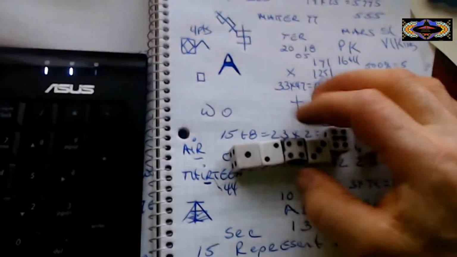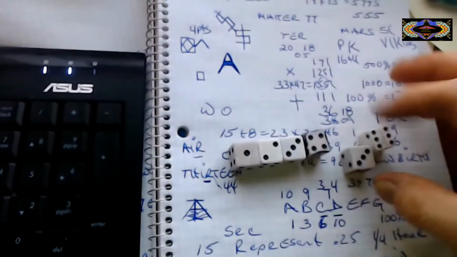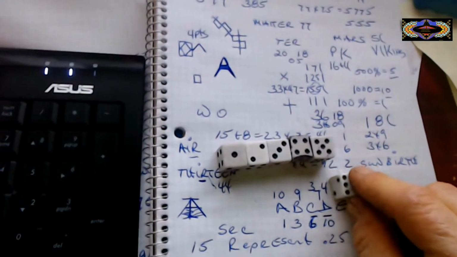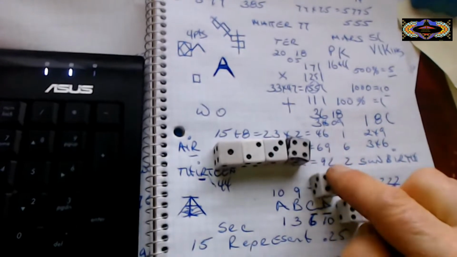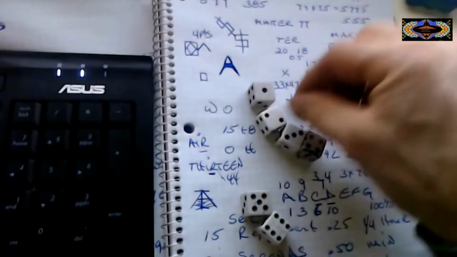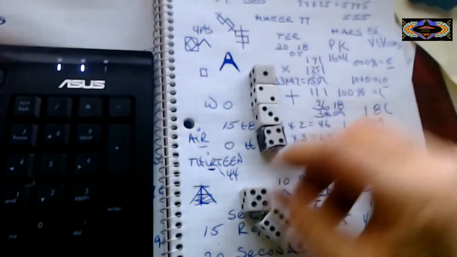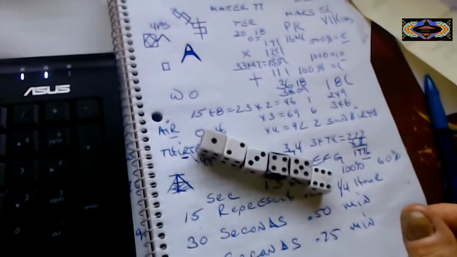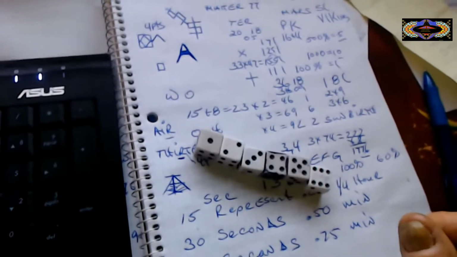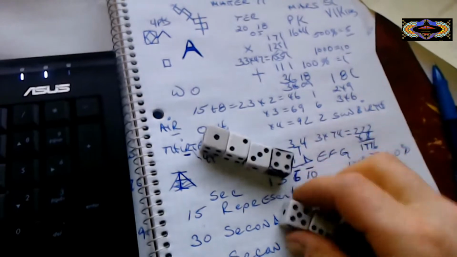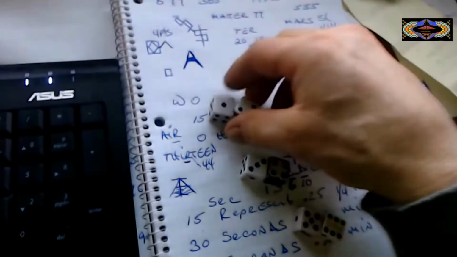1, 2, 3, 4, 5, 6. What happens is this is over here. I'm not sure which way I want to do it. 1, 2, 3, 4, 5, 6. I'm just thinking which way I want to do this. Let me think. Okay, I'll do it this way.